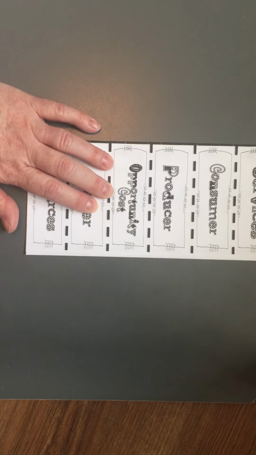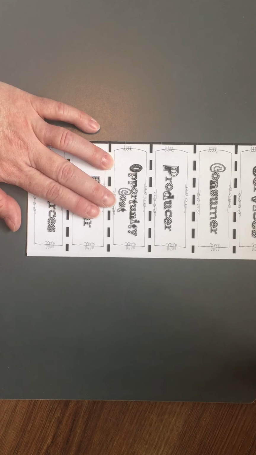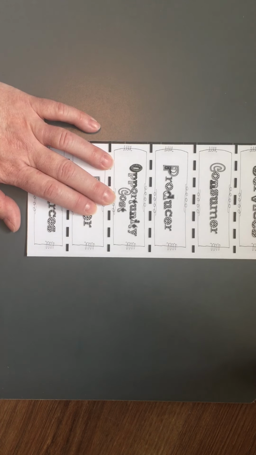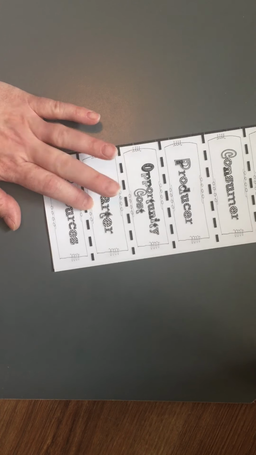The next word is opportunity cost. Well, that is when we're making a choice between two things, like the things you choose to give up in order to get something else. So maybe at some time you decide getting something is more important. Maybe food or toilet paper is more important than buying a toy right now.